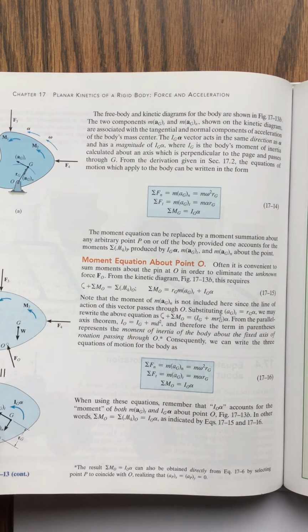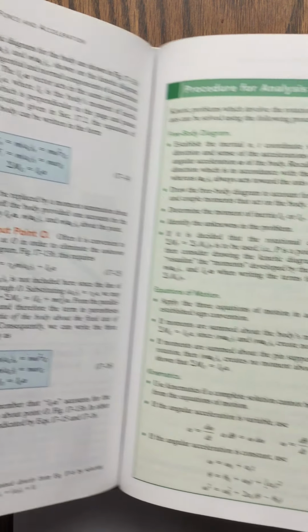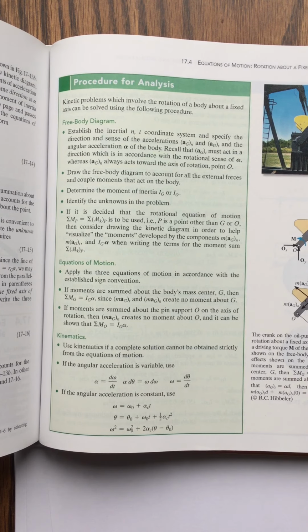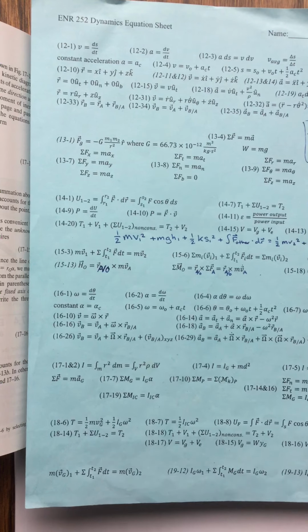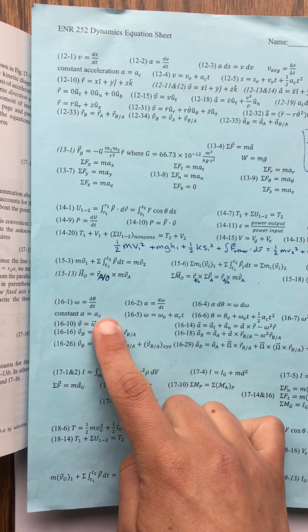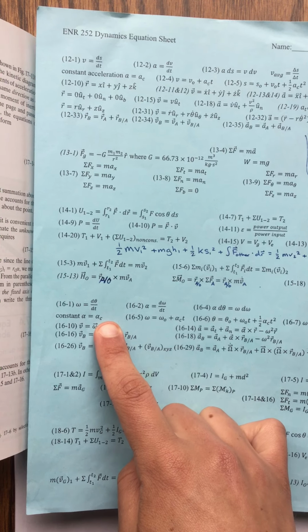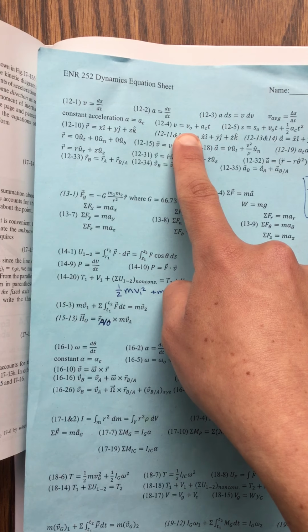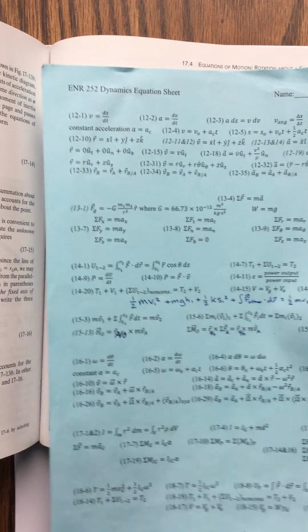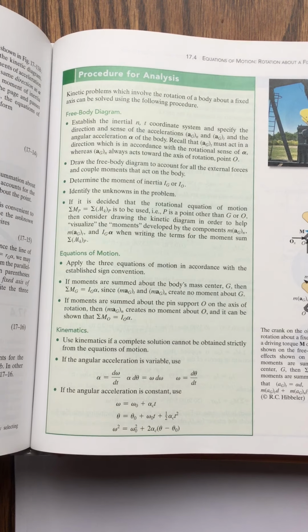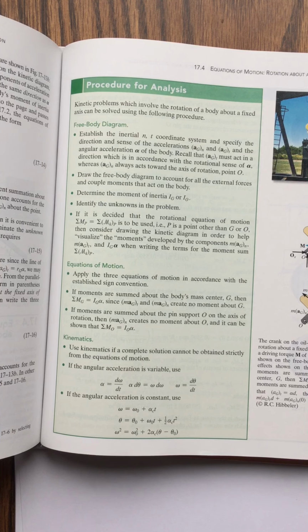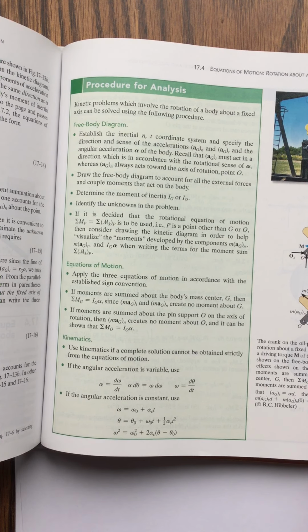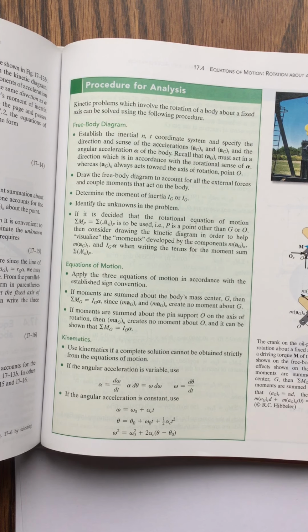Then along with all of that, if you read through the green box here, we're going to be using the kinematic equations, which we had back in chapter 16 for angular rotation. Those were similar to the equations that we had back in chapter 12, so we may need to use those also. And you can read over everything in chapter 17.4 on your own, and then take a look at the example problems.